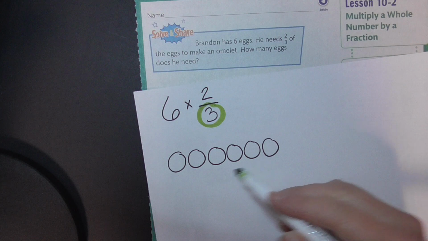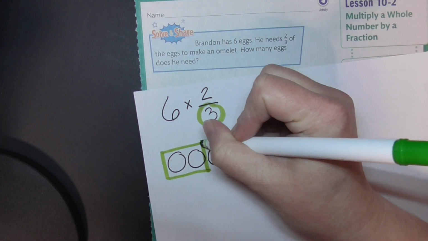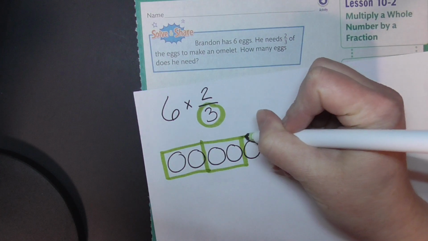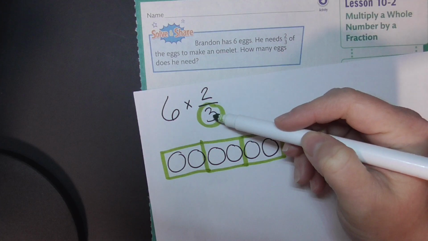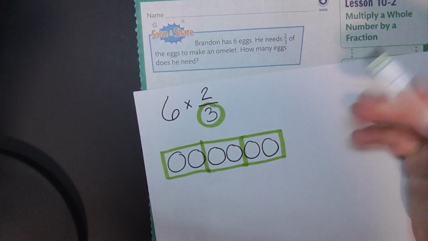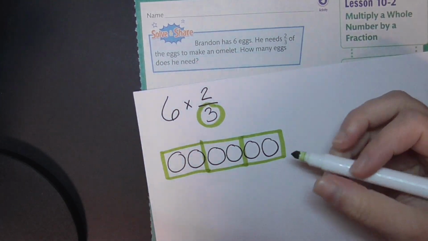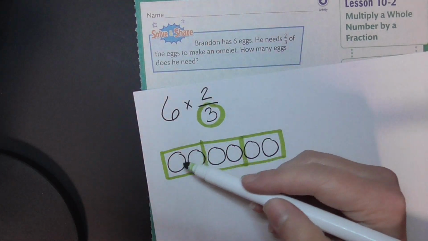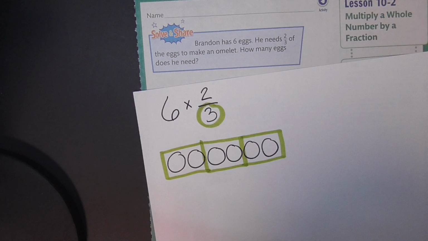So looking at the 6, I know that I can make these into equal groups of 2. Because I know, if I'm using fact families, that 3 times 2 is 6, and 6 divided by 3 is 2, so on and so forth. Because I know my fact families, I figured this out pretty easily. So now I've got them separated into 3 groups with 2 in each group.